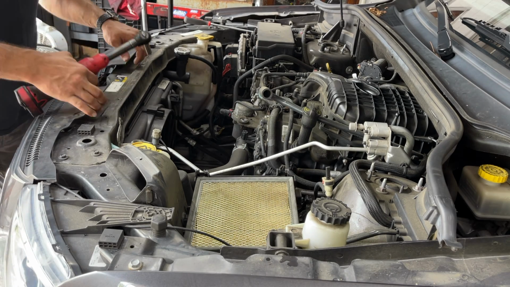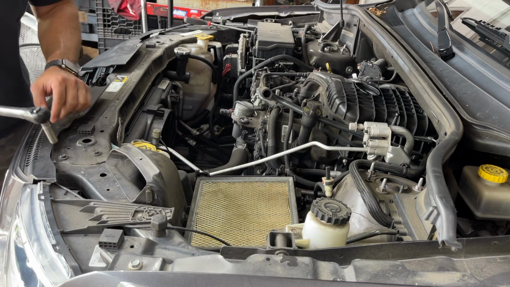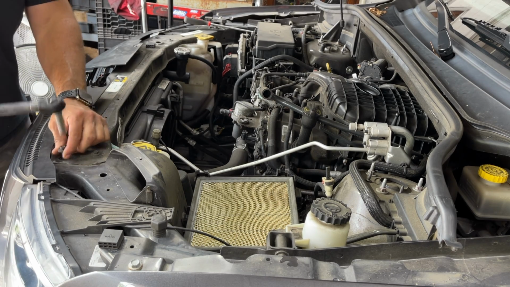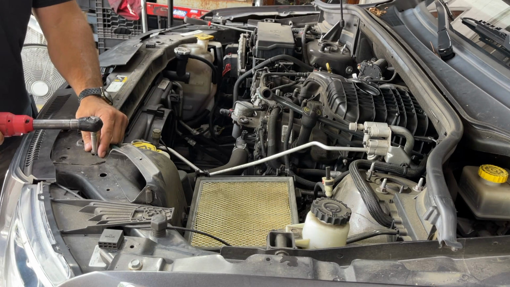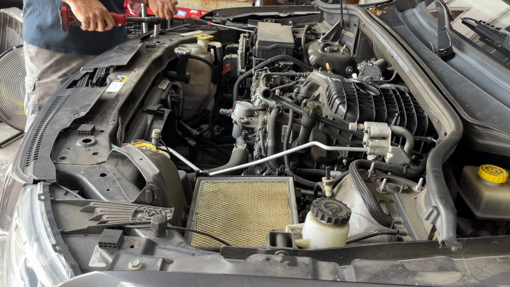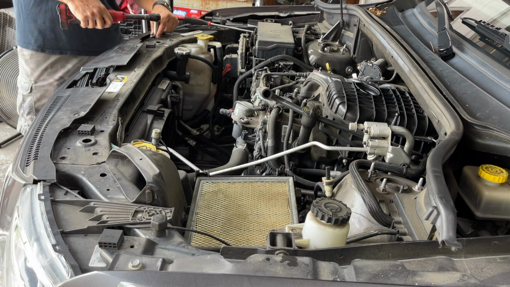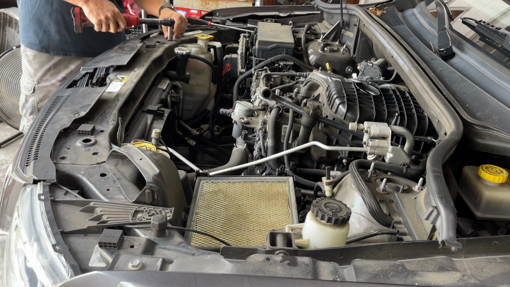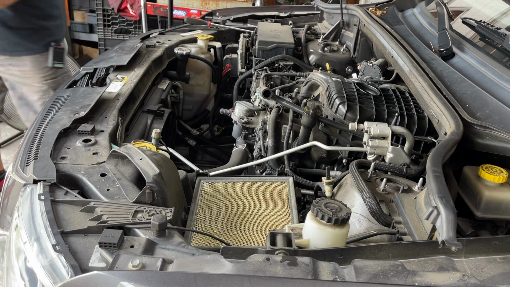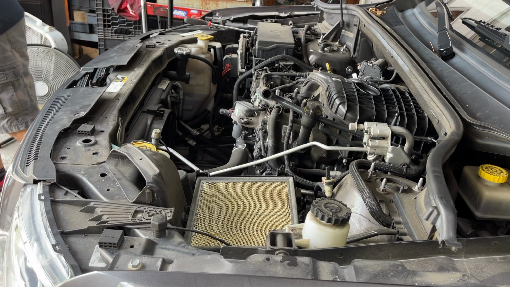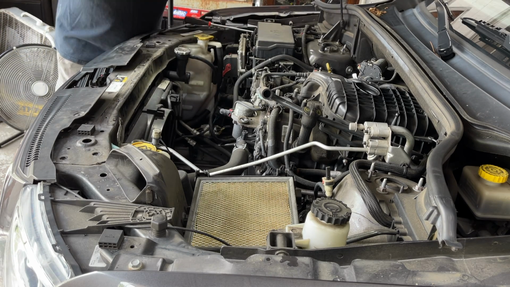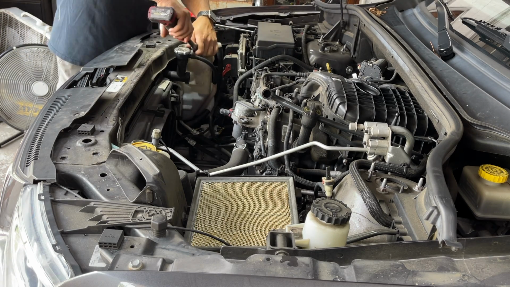Okay guys, so we got these popped. Now with the 10 millimeter, then we have one 8 millimeter here for the coolant reservoir.